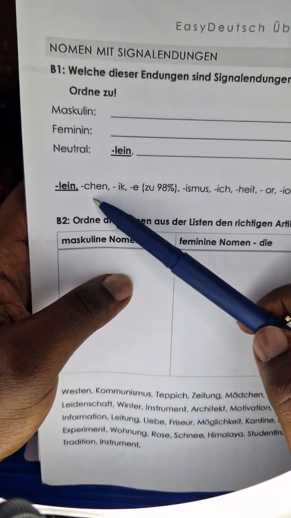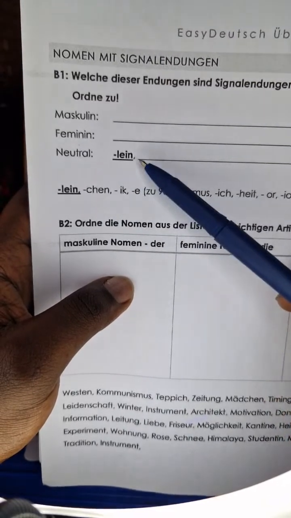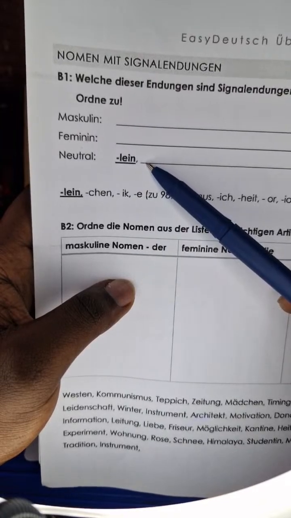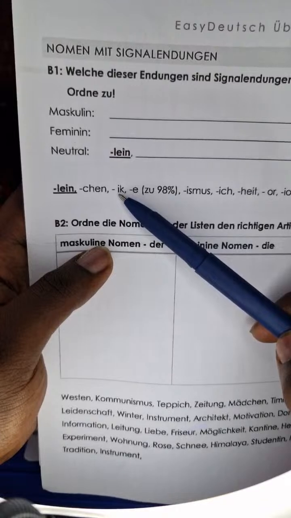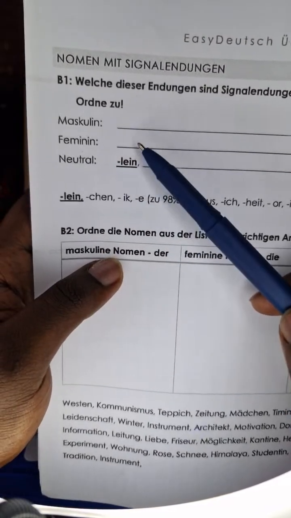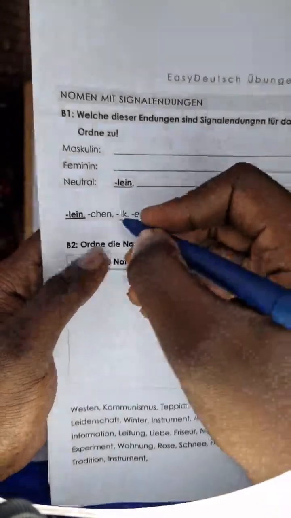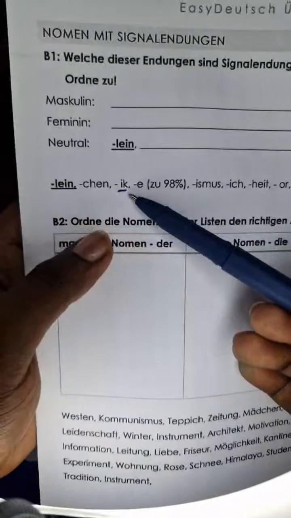Number two, chen. Now this ending chen is also neuter. Das Mädchen, das Kätzchen, right? Number three, this ending ik, it's normally feminine. All the nouns you know ending in ik, normally feminine, yeah?